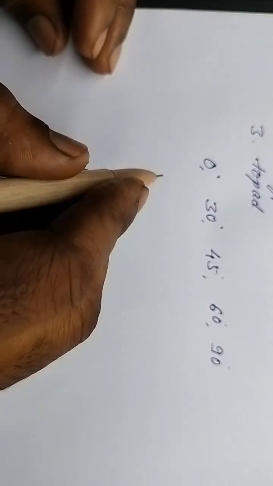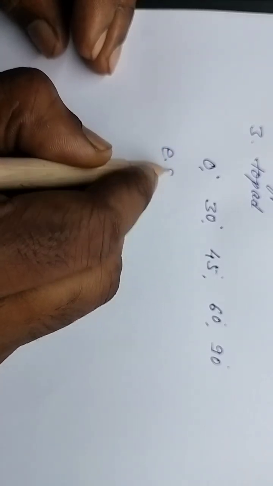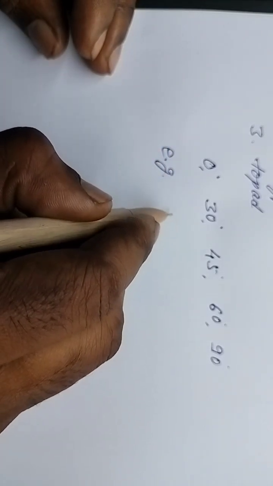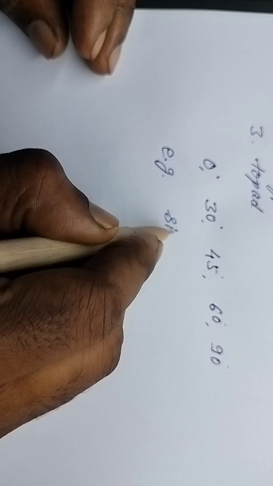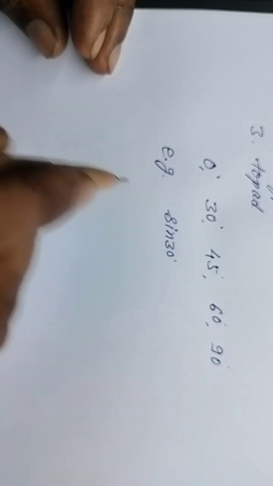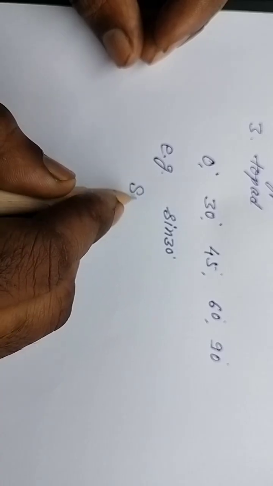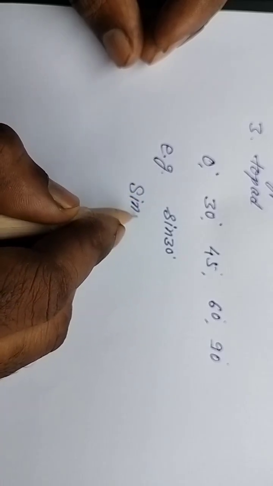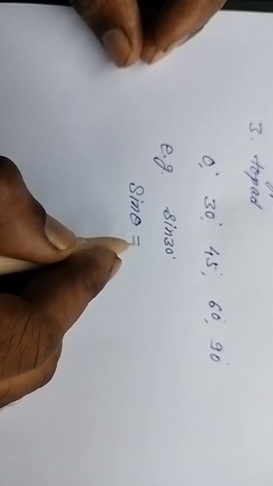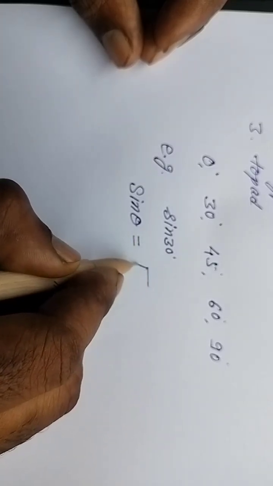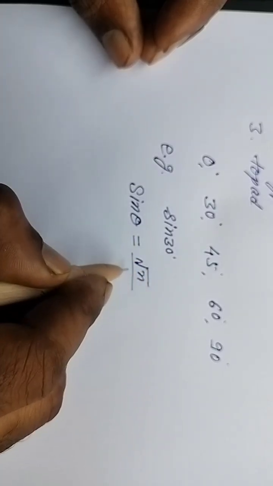For example, I will show the value of sin 30 in my left hand formula. I have made a simple formula for the value of sin, cos and tan theta. For sin theta, we will use this formula: under root n divided by 2.